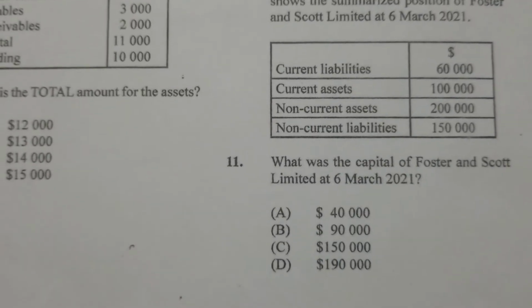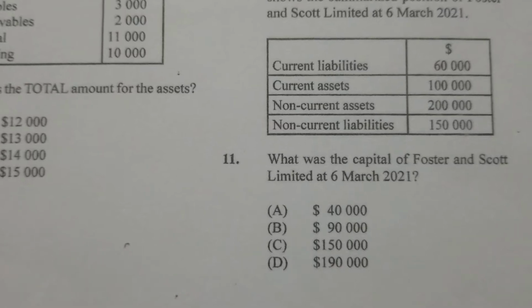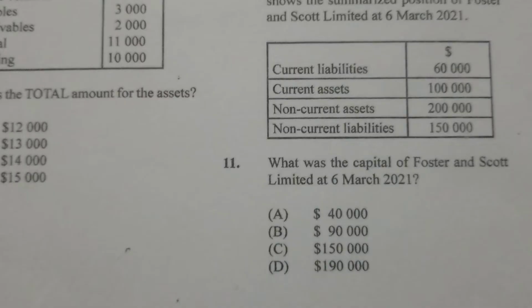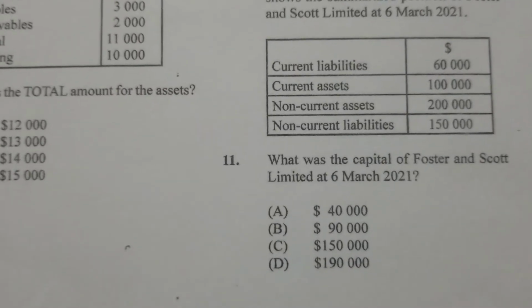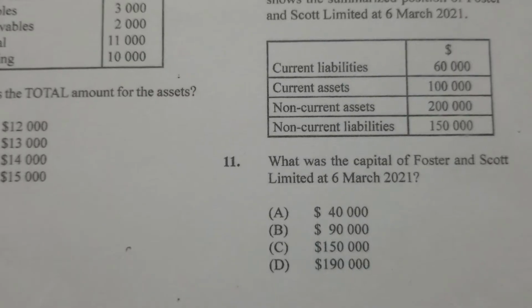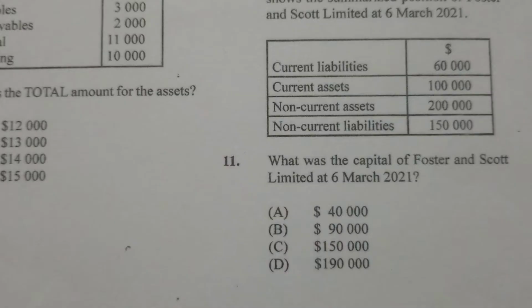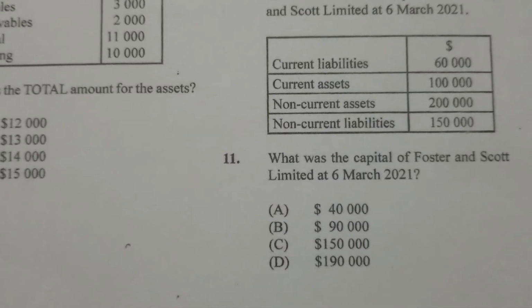What is the accounting equation? Assets equal capital plus liability. So in this case, we want to find the capital. So we'll subtract the liabilities from the assets to give us the capital. What would be the assets we have here? The non-current asset and the current asset.